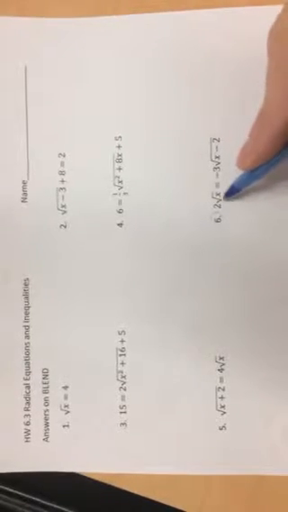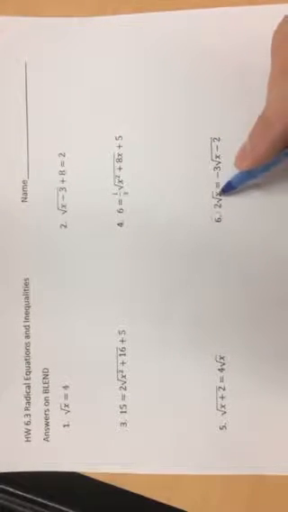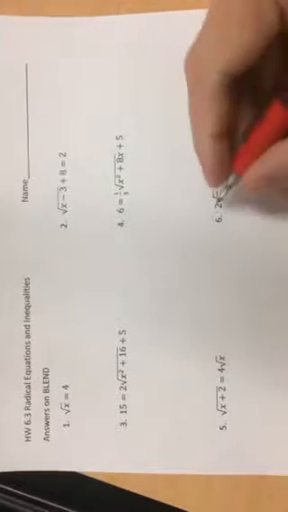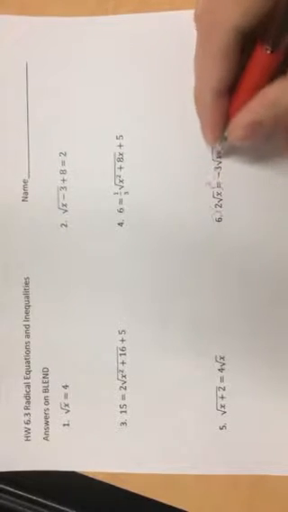All right, on this homework, there's a bunch of different types of problems. I'm going to go through as many as I can. This first one, we've got two square roots, and there's no way to get either square root by itself efficiently. And so we're just going to go ahead and square it and use properties of quadratics to simplify. We're going to square this side, and we're going to square this side.